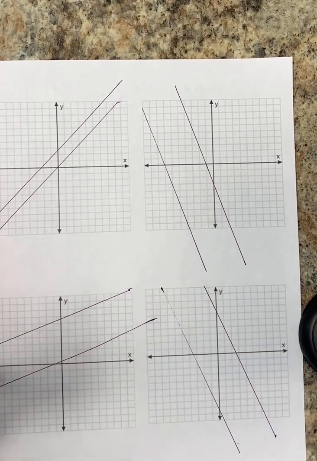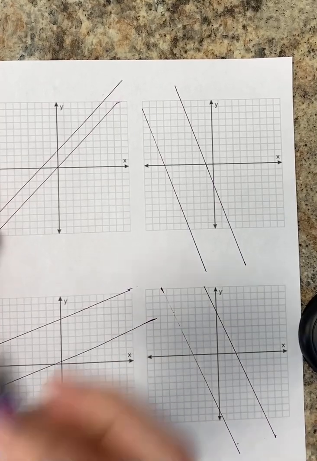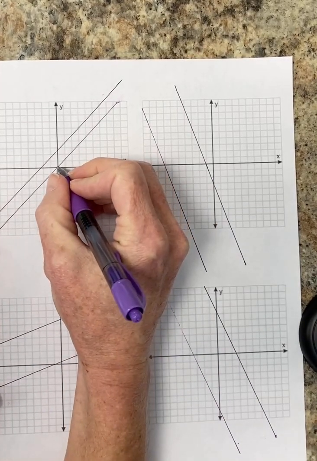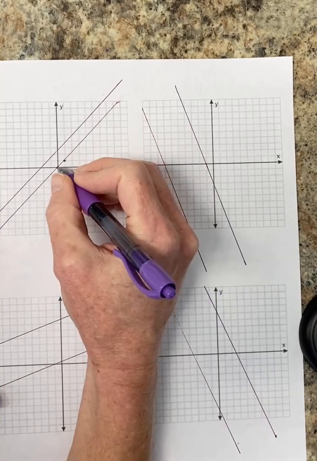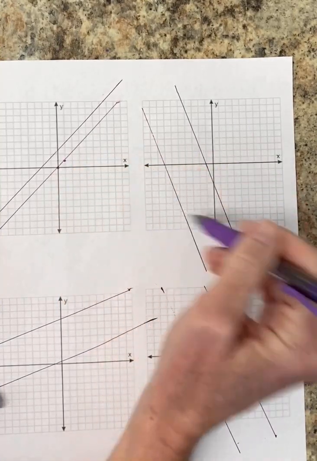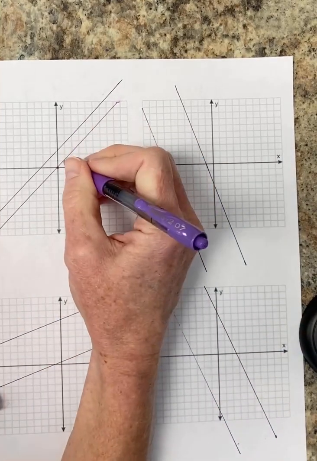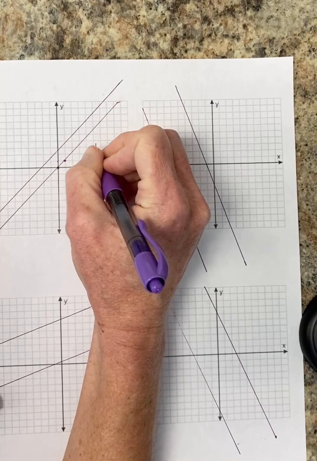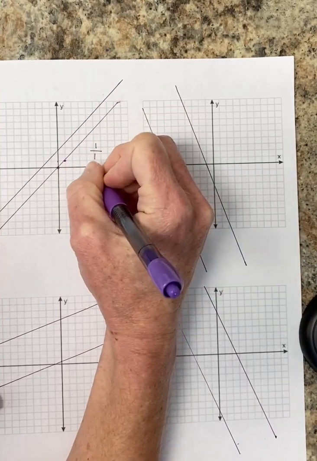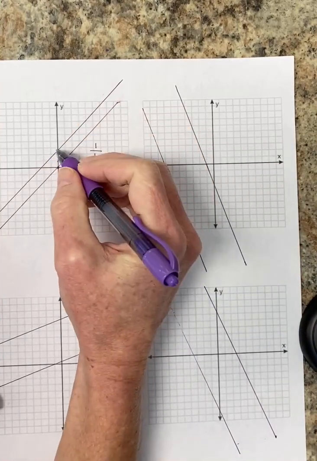So I want to look at the slope of these parallel lines. So this one, I've got a point right there, and I have a point up and over. Oh, I have a point right there. How lovely. I kind of did that on purpose. These are not going to be as beautiful. We're going to have to work for these. So up one, over one, up one to the right one. The slope is 1.